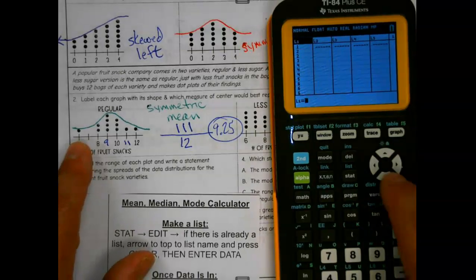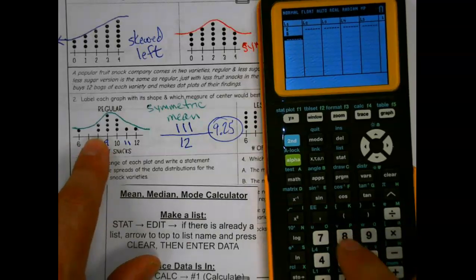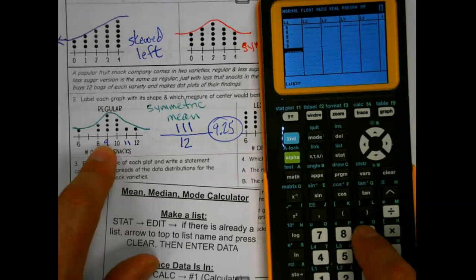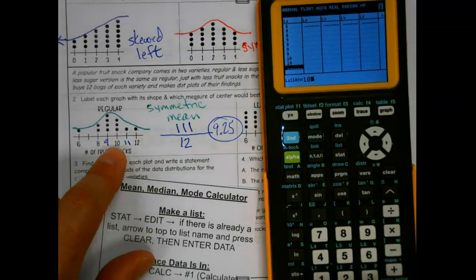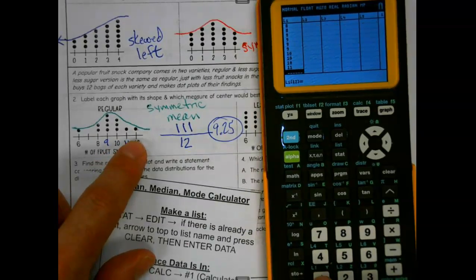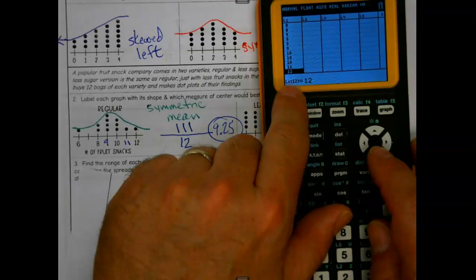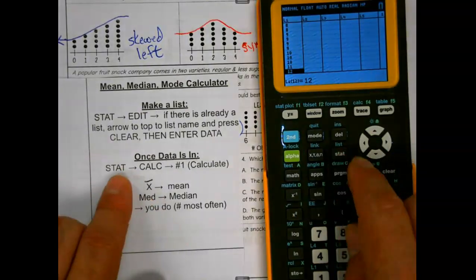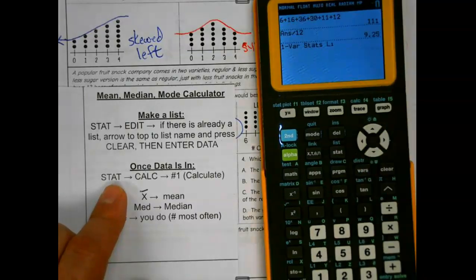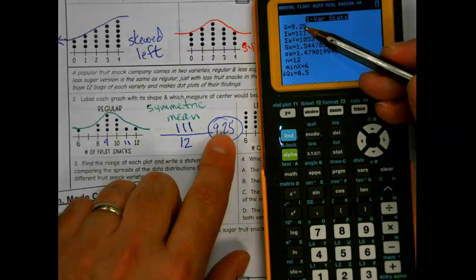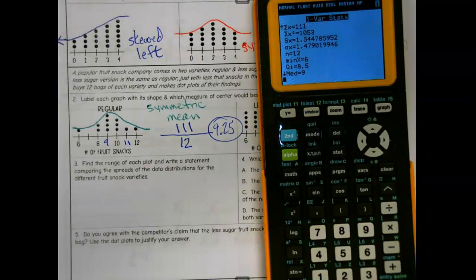go to the top and clear this, and then just type in 6, 8 twice, 9 4 times, 10 3 times, 11 once, and 12 once. 12 numbers, I can see it right there. But once I have it in, I could just go to Stat Calc, and there's my 9.25 as well. But if I decided I was going to do median for one, I'd have that in here too.